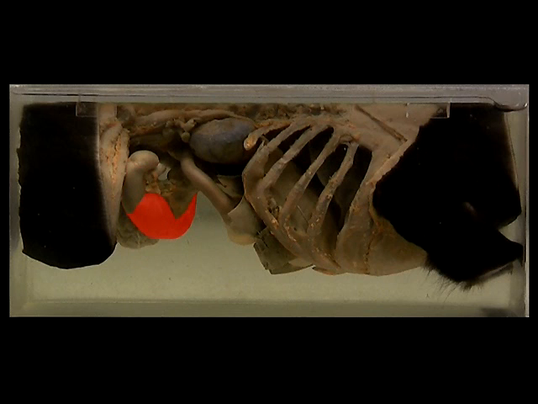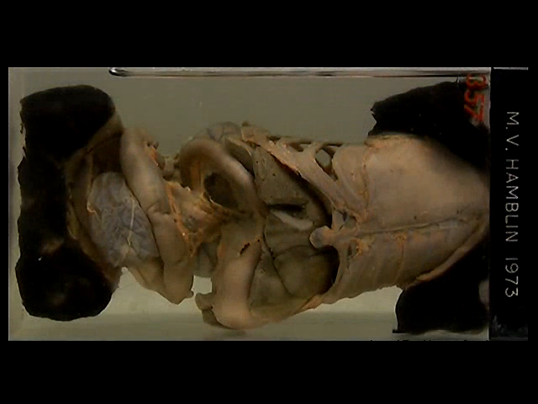The transverse colon then becomes the descending colon, which travels caudally on the left-hand side. A ventral view this time.